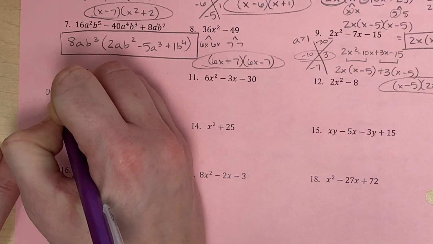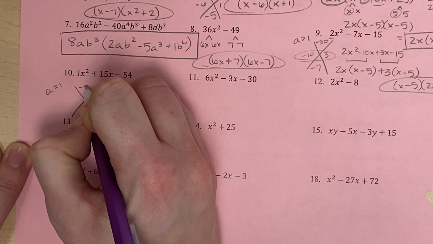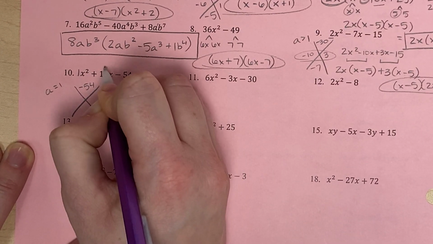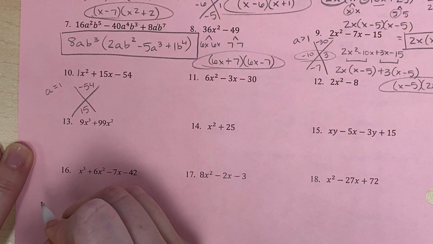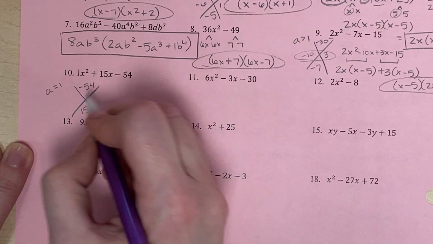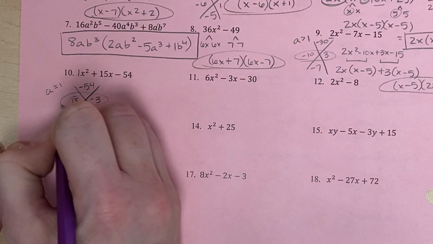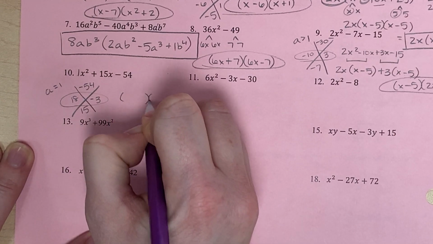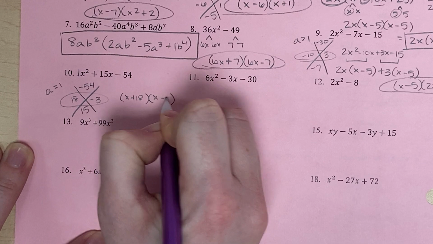A is equal to 1, so I'm going to do big X method. 1 times negative 54 is negative 54. On bottom, I have b, which is 15. The 2 numbers that multiply to be negative 54 and also add to be 15 are 18 and negative 3. When a equals 1, I can go straight into my factors. I have x plus 18, and I have x minus 3.